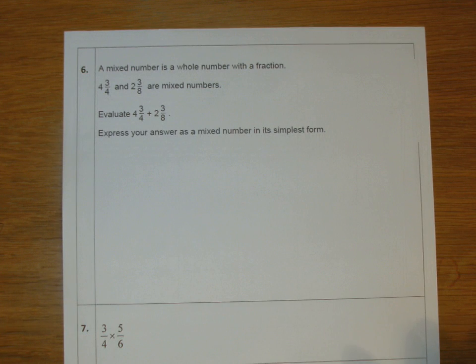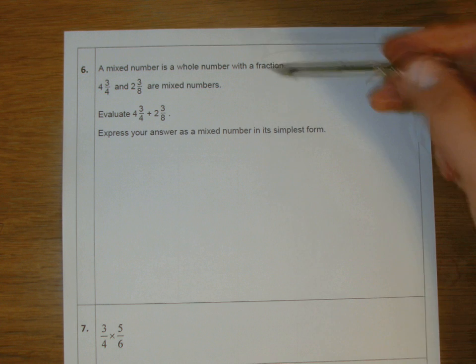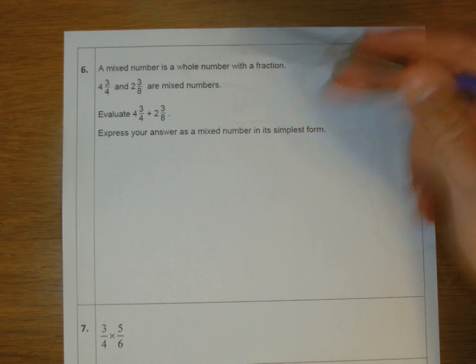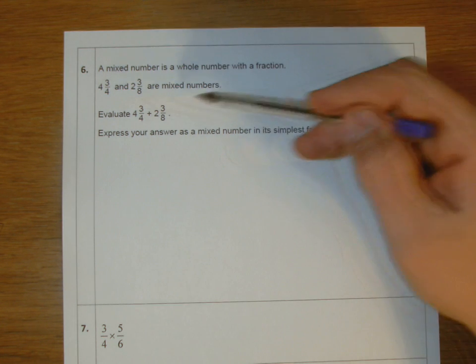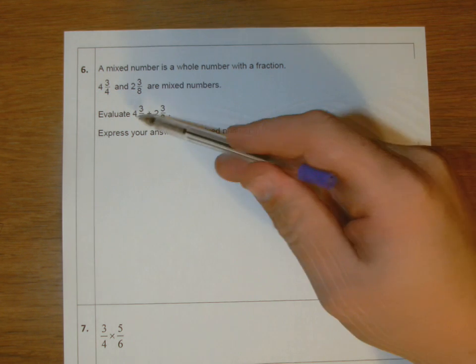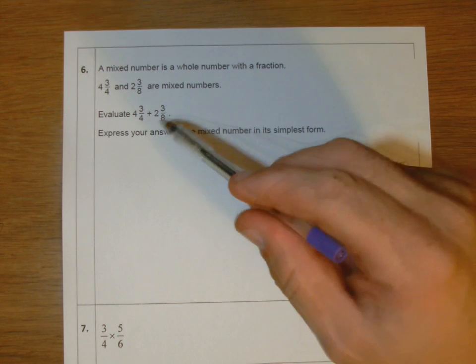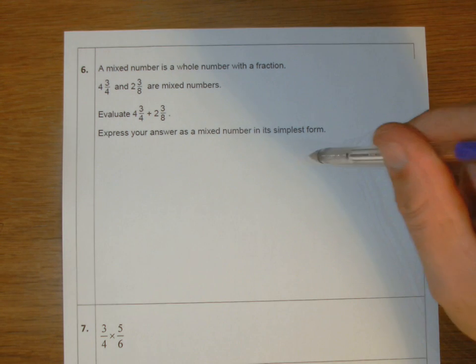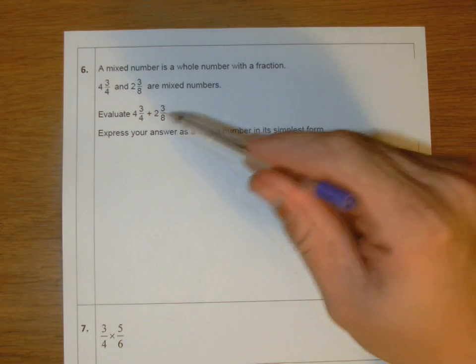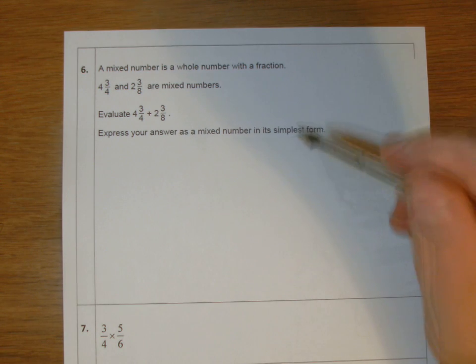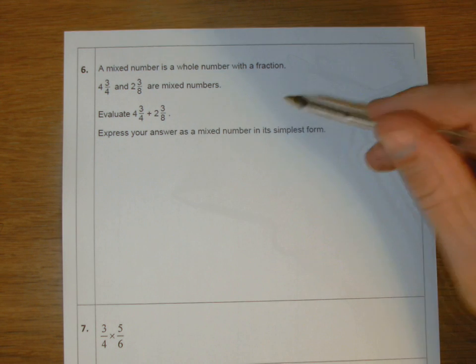Okay, question 6. A mixed number is a whole number with a fraction, as we've just seen. So you've got two mixed numbers here. And they want us to evaluate this. They want us to add these two mixed numbers together. Express your answer as a mixed number in its simplest form. And when you need to add together mixed numbers, it's really straightforward if you do the right steps.